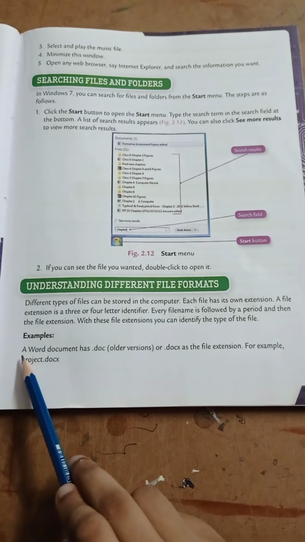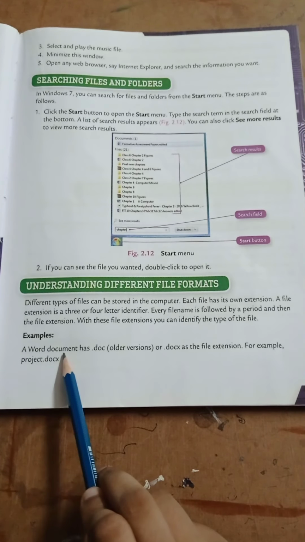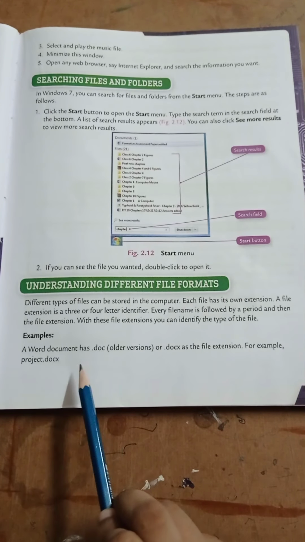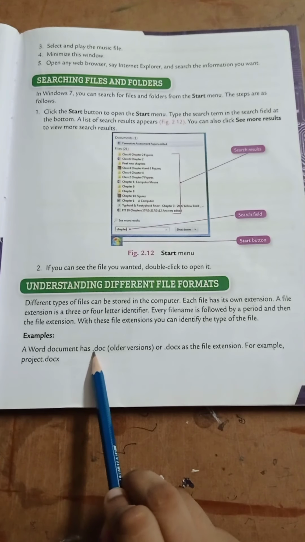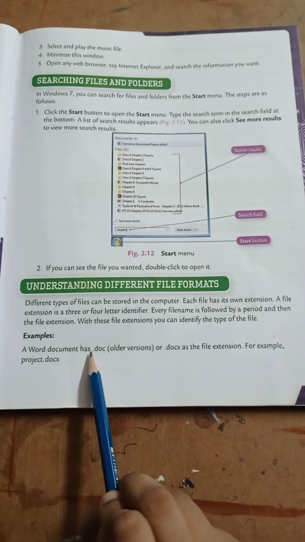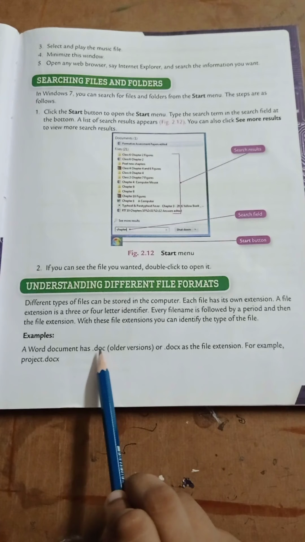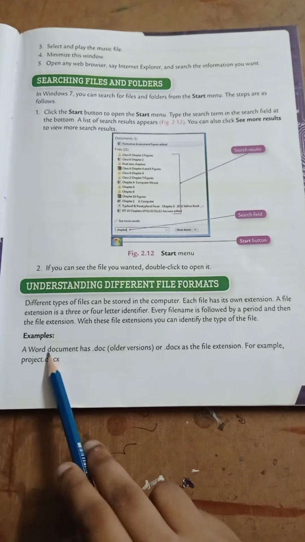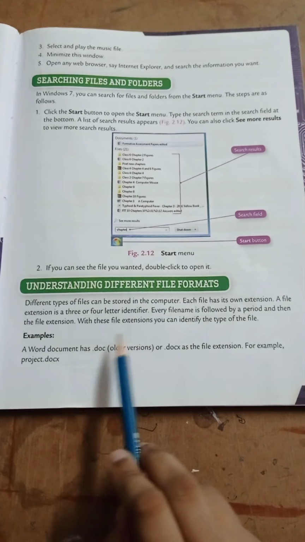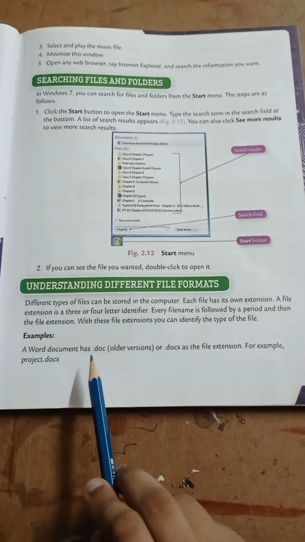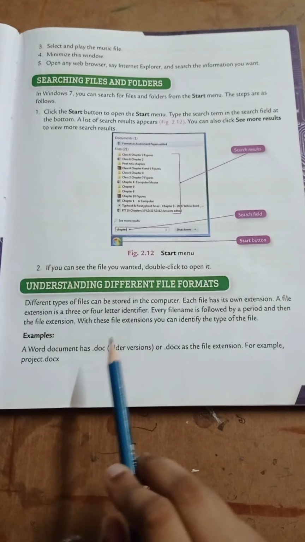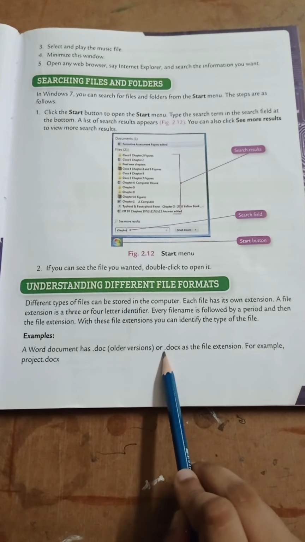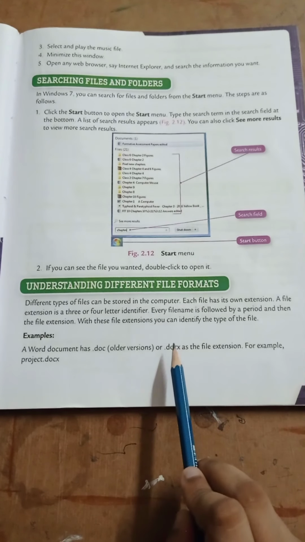Here is an example. A Word document, that is an MS Word document, has .doc. This is the extension for a Word document. But .doc is the extension used for old versions of MS Word. Here old version means earlier than the 2007 version. Or .docx. .docx is the new version.